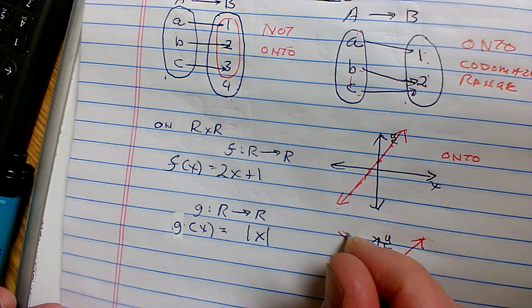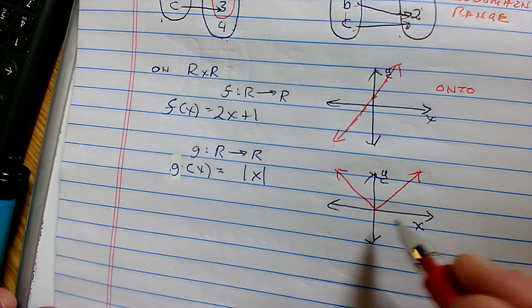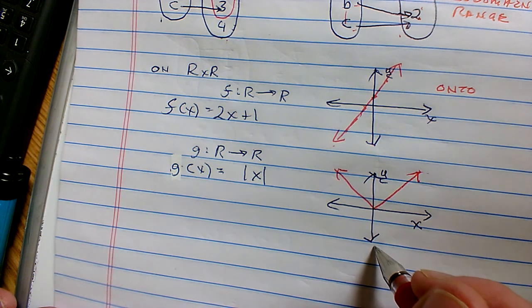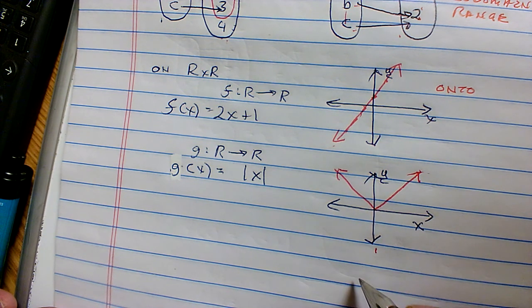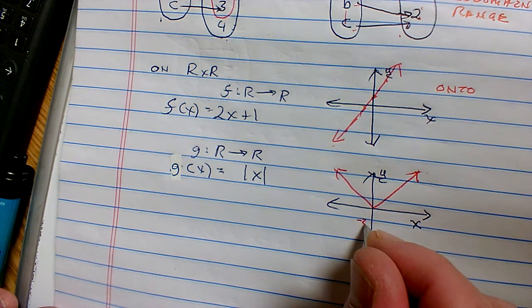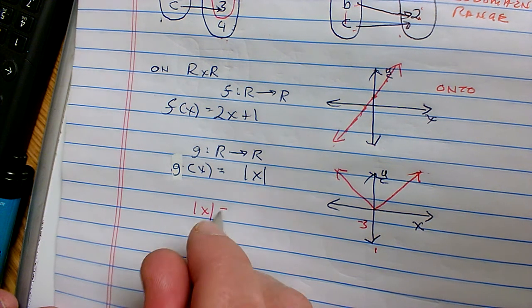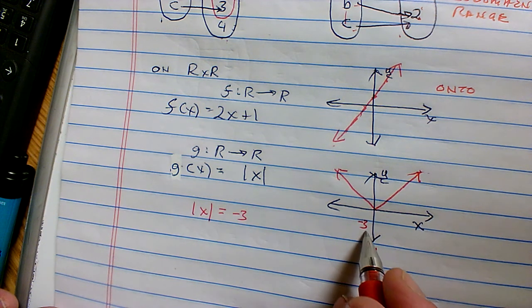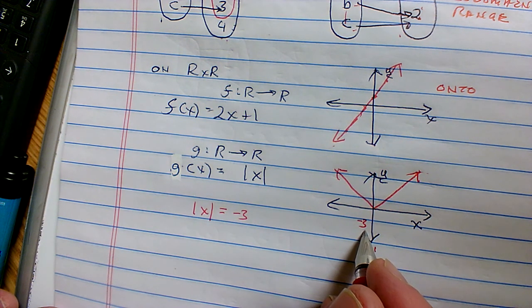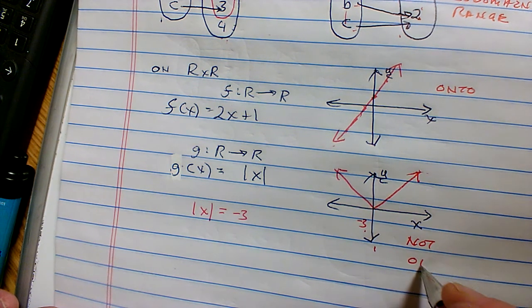This function, however, where we're going to map g of x into its absolute value, gives you a V shape like this. Now, here you have some elements in the codomain which don't have anything mapping to them. For example, if you picked -3, there is no number that I can take the absolute value of and get a -3. It doesn't work. So we could find a counterexample here to show that this one is not onto.